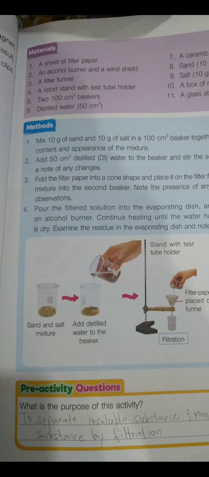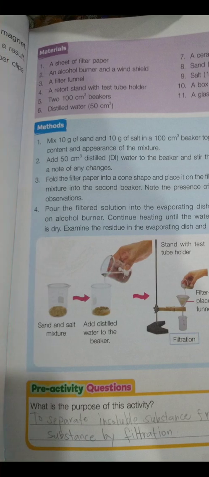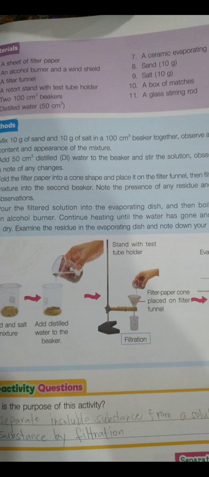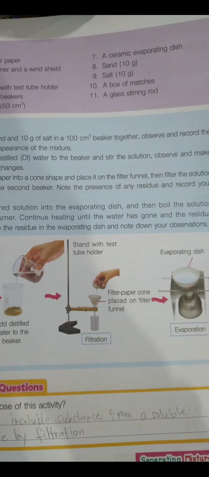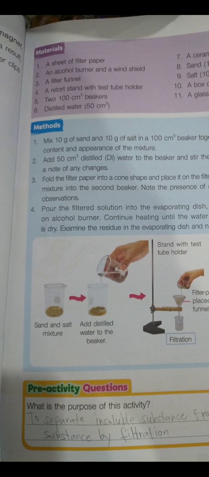Number 4, pour the filtered solution into the evaporating dish and then boil the solution on the alcohol burner. Continue heating until the water has gone and the residue is dry. Examine the residue in the evaporating dish and note down your observations. Okay, so that's it.